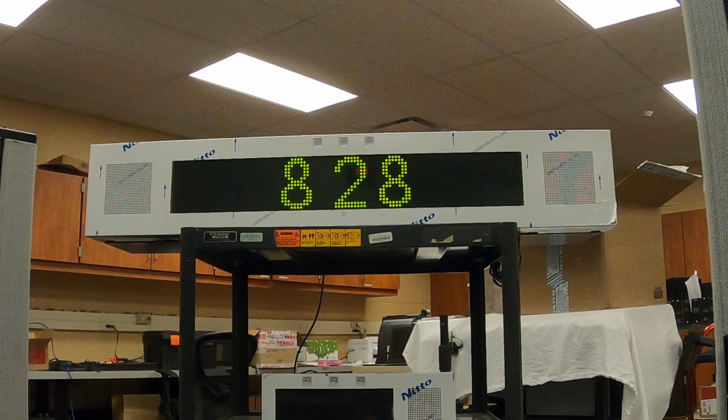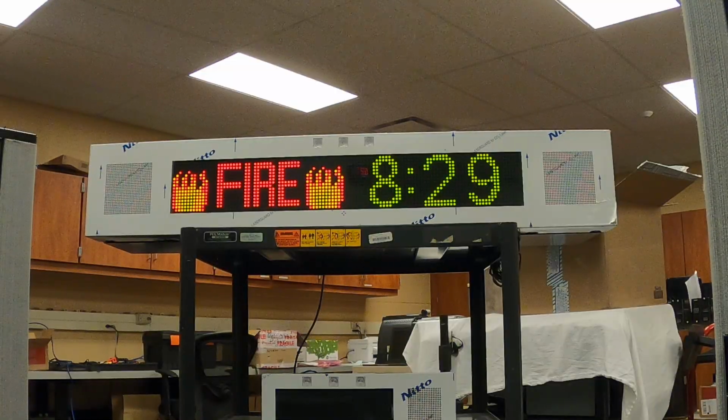But this is the bell quiet. This is the bell loud. There's the fire quiet, and notice it also has the fire graphic.